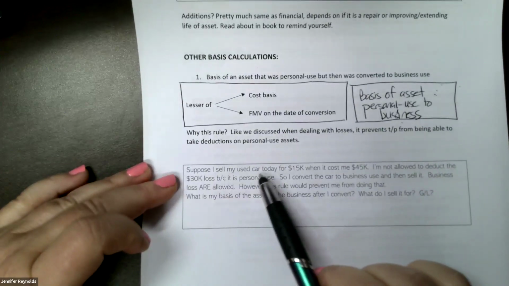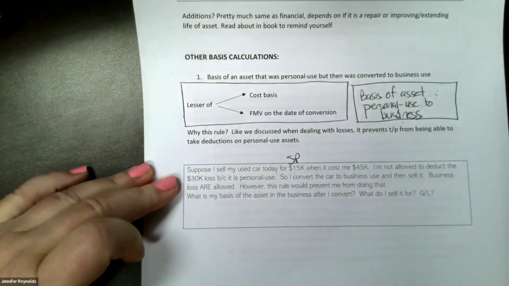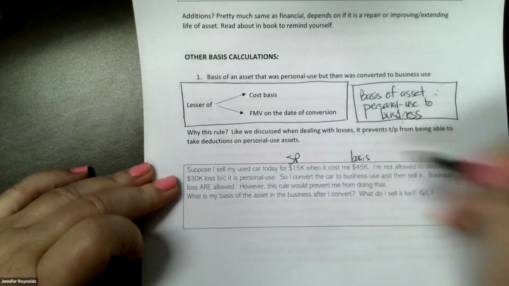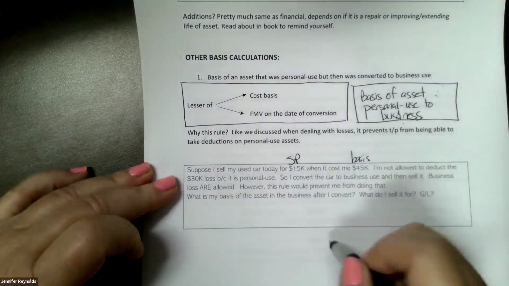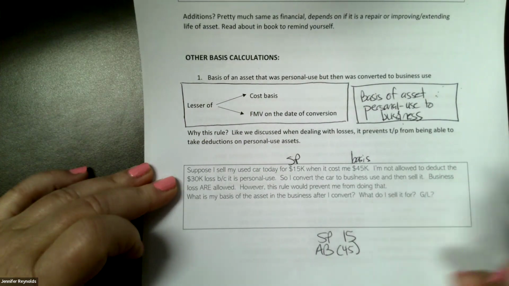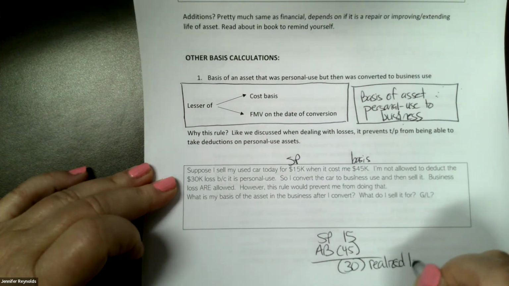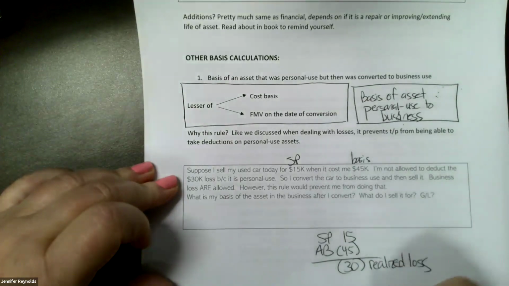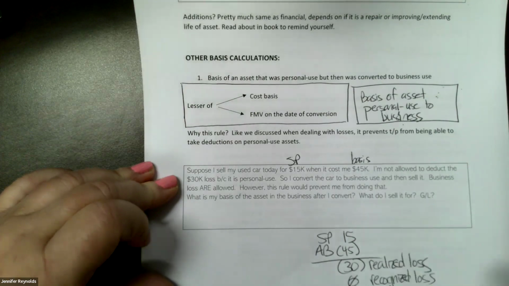Suppose I sell my used car today for 15 grand. That's the selling price. When it cost me 45 grand, that's the basis. If that is a personal use car, that's also my adjusted basis because I didn't take any depreciation on it. So selling price of 15, adjusted basis of 45. I have a 30,000 realized loss. What is my recognized? Remember, recognized means, ooh, I see you. I'm going to put it on the tax return. Well, because it's a personal use asset, 0. We can't take personal use losses.